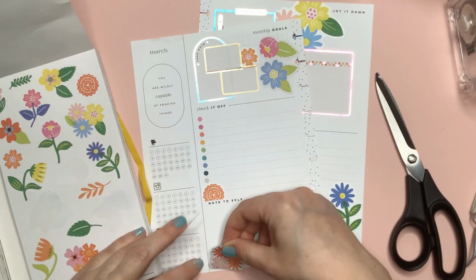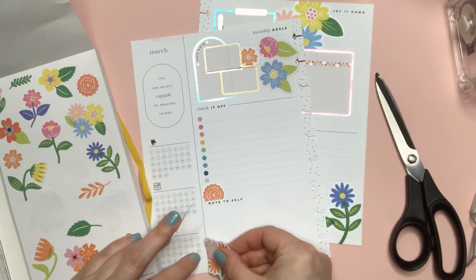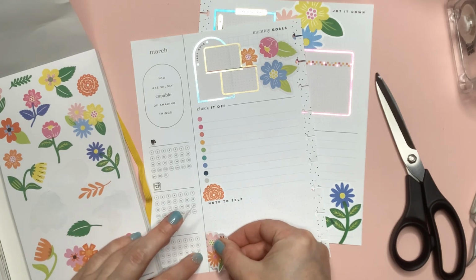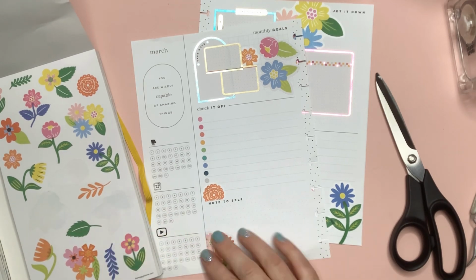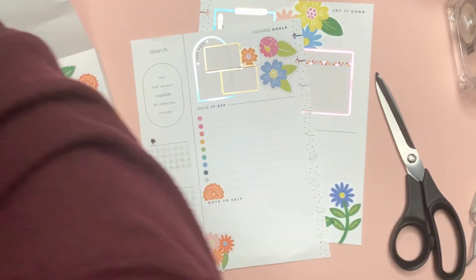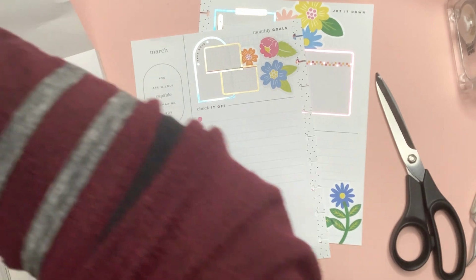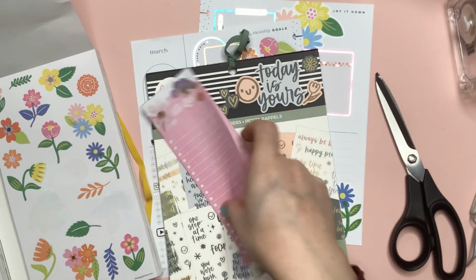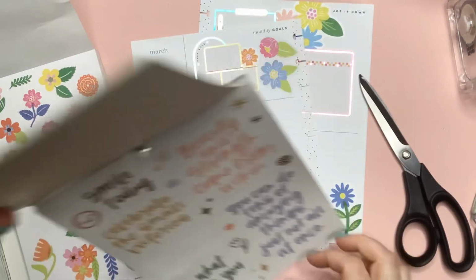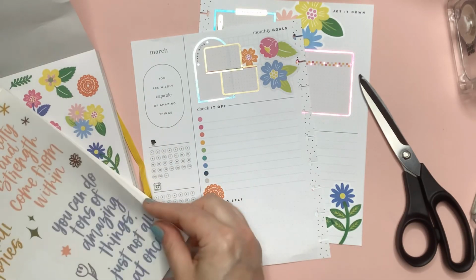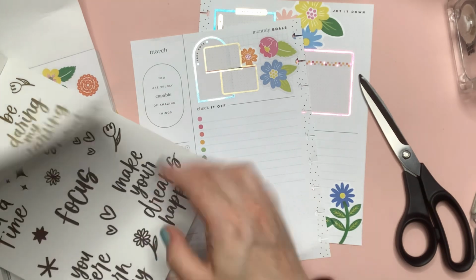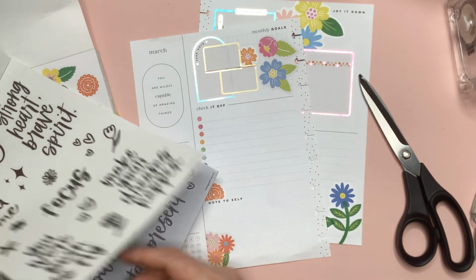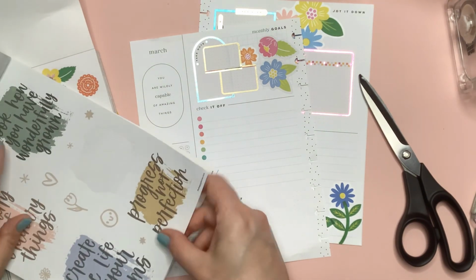For the note to self, I tend to use this more as a quote. And I think that's what we're going to do this time as well. And what I was wondering is, I know that this is a different sticker book, but the gentle reminders, is there something that I could use that I think would really fit with it?